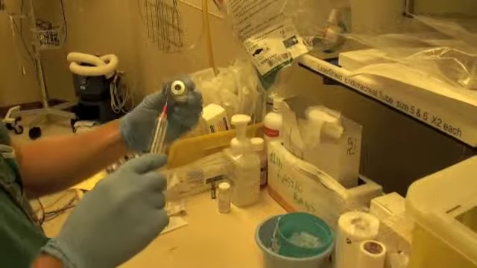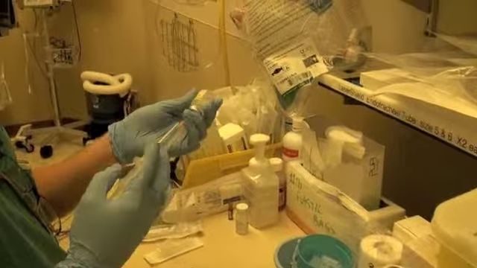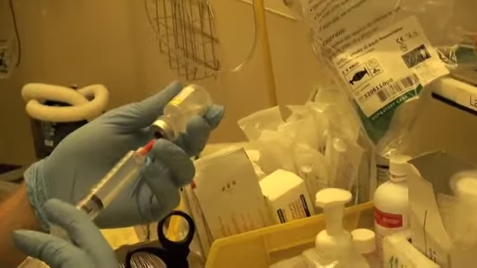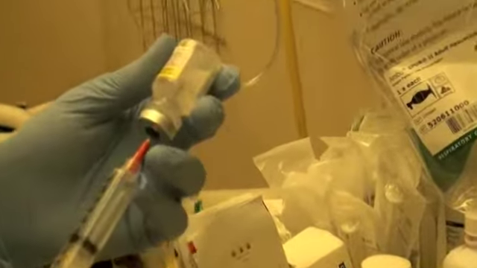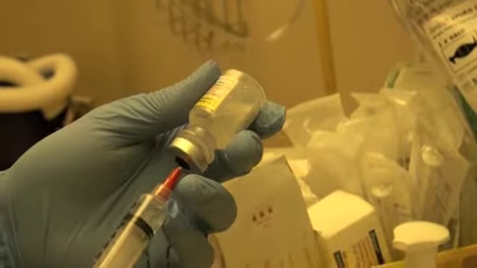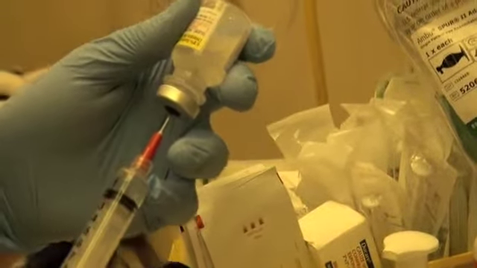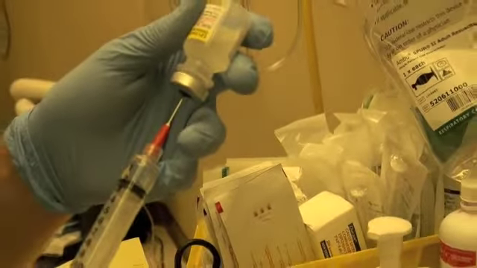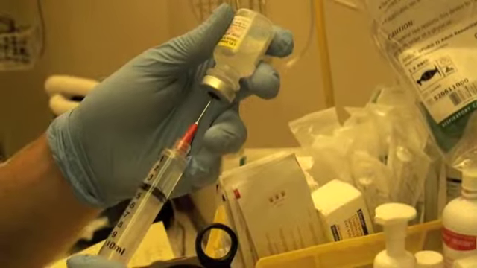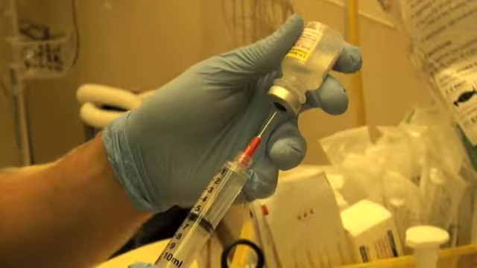Pop the cap off, insert the needle, and slowly inject the air into the vial. And then we'll let the fluid drain out. And at this point, you want to be careful that the needle itself is beneath the meniscus of the fluid, so that fluid keeps getting pulled back into the syringe.